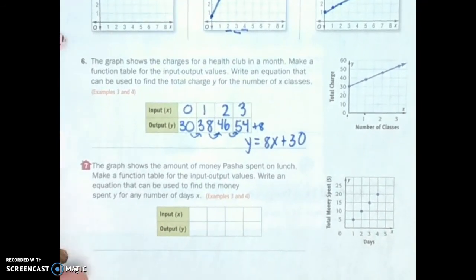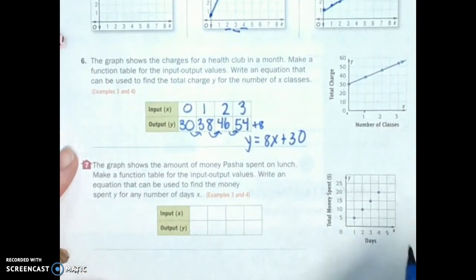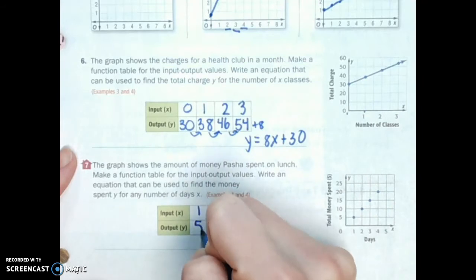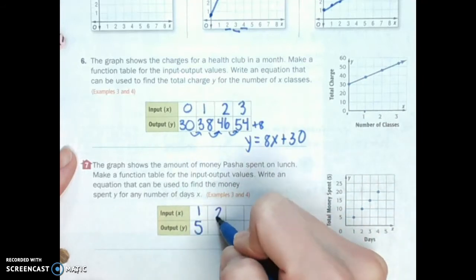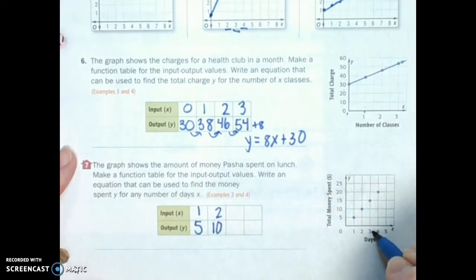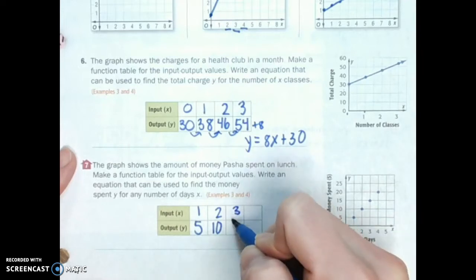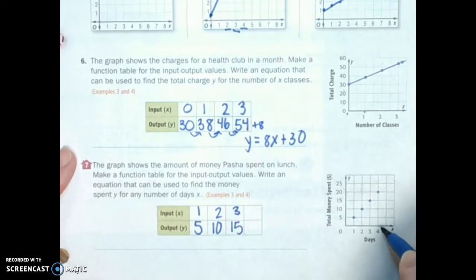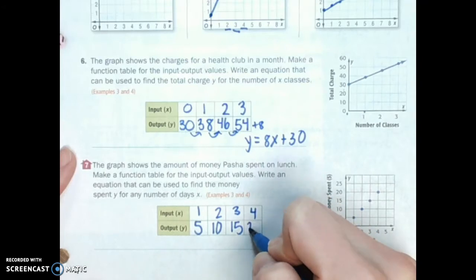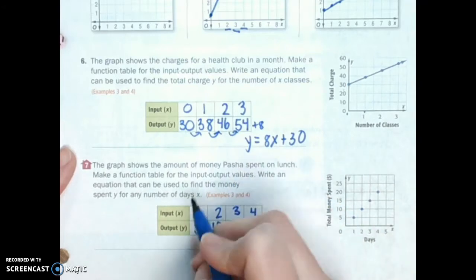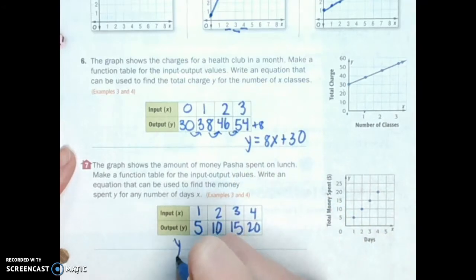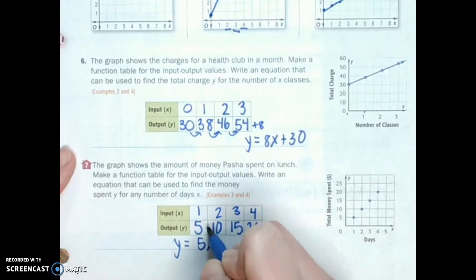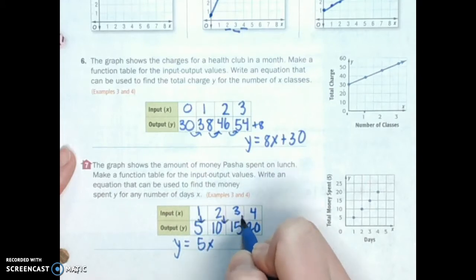And number 7, we're going to start at 1. We're at 5. At 2, we're at 10. At 3, we're at 15. And at 4, we are at 20. So now we're going to write our equation. So y equals 5x, because to get from the top to the bottom number, we're going to multiply by 5.